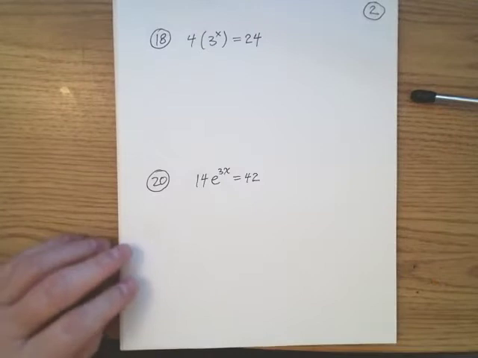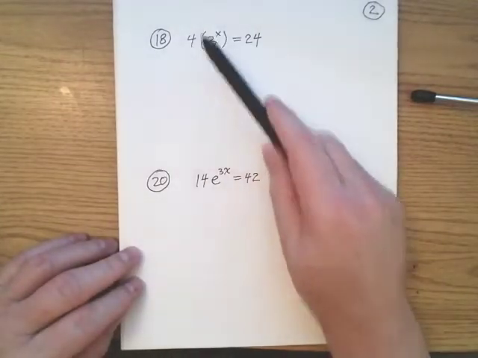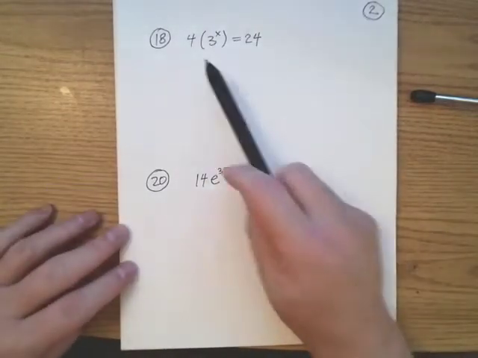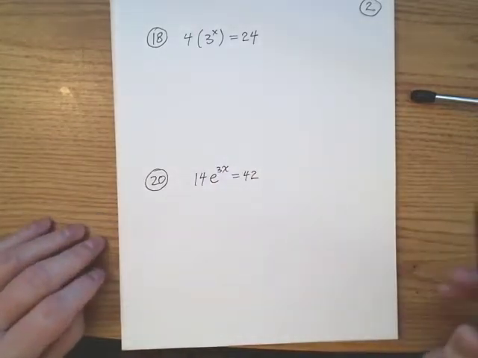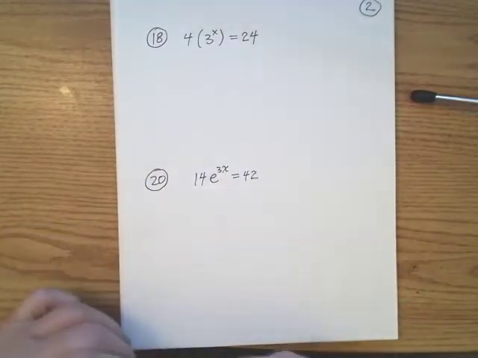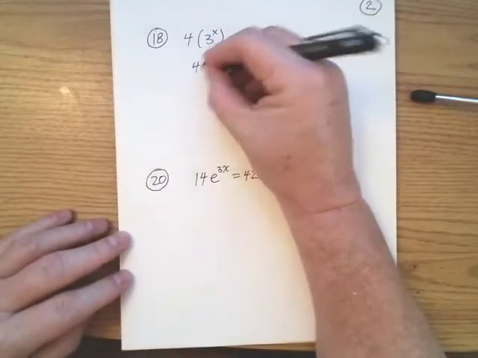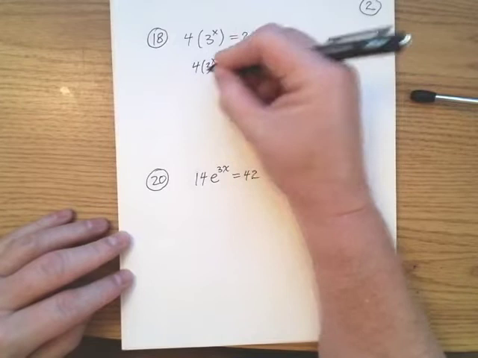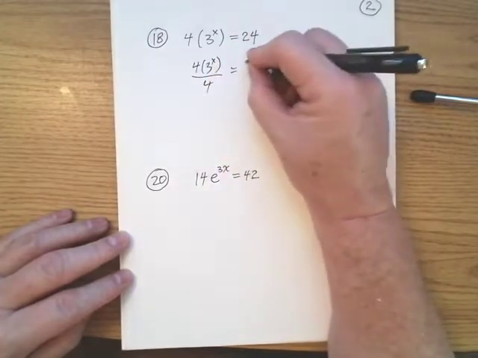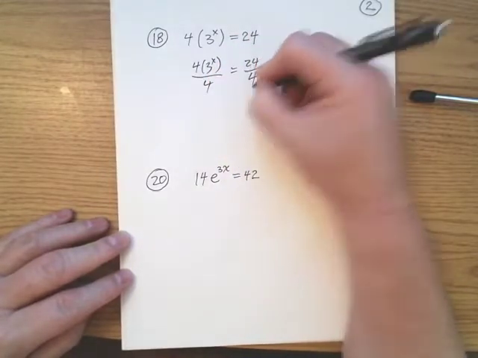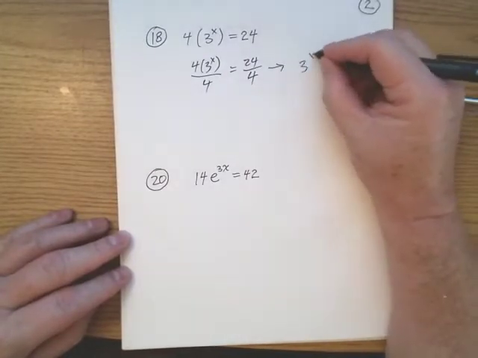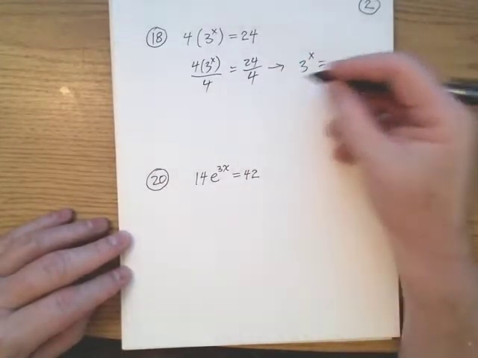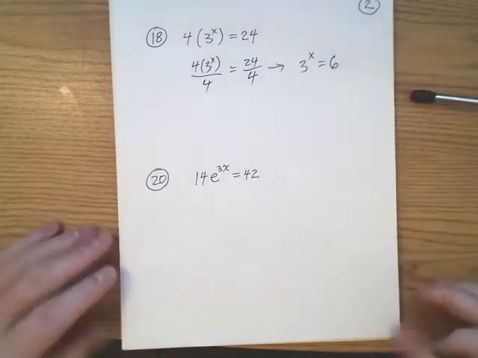We just got 4, this constant. It's not being raised to the x power here. So don't try to write that as 12 to the x power is 24. You're going to mess up. Okay, that's not right. Well, what I'm going to do is divide on both sides by 4 instead to make this look similar to the equations I've already dealt with. That would imply that 3 to the x power, how many times does 4 go into 24? 6 times.